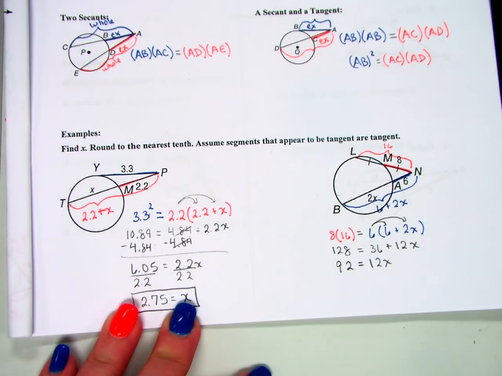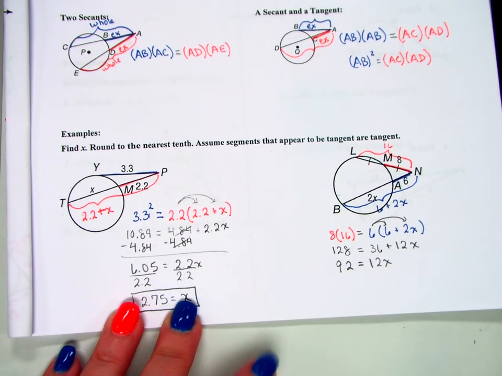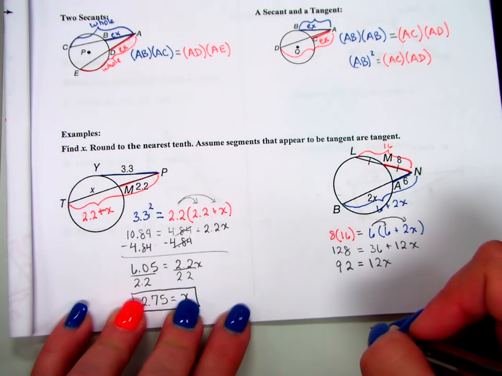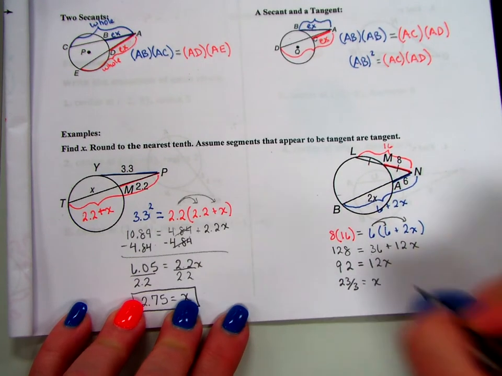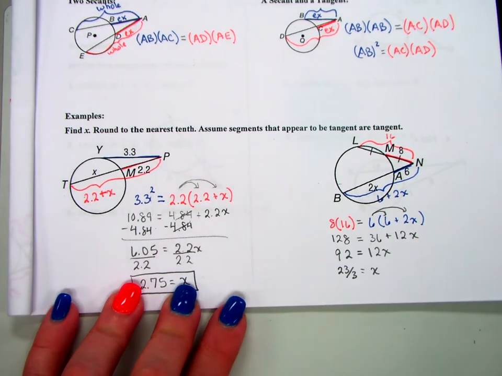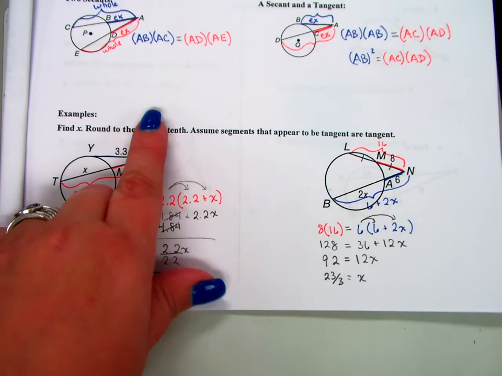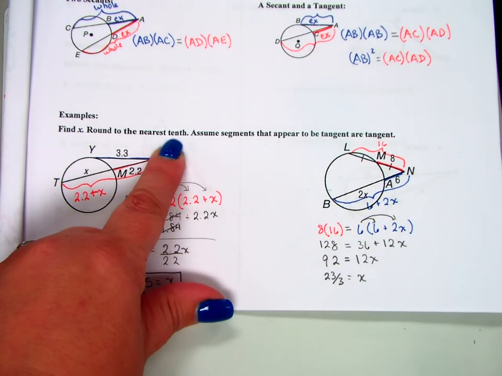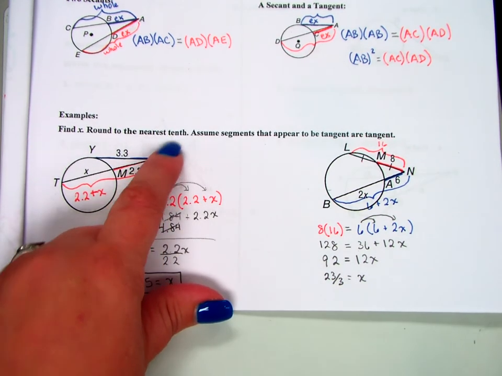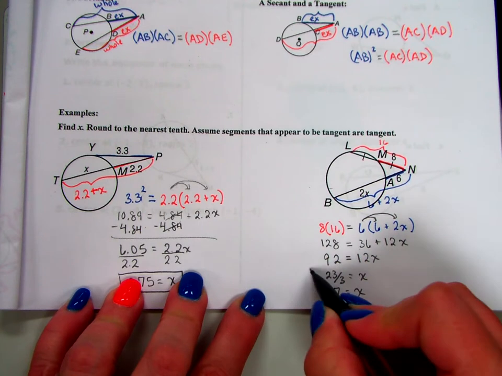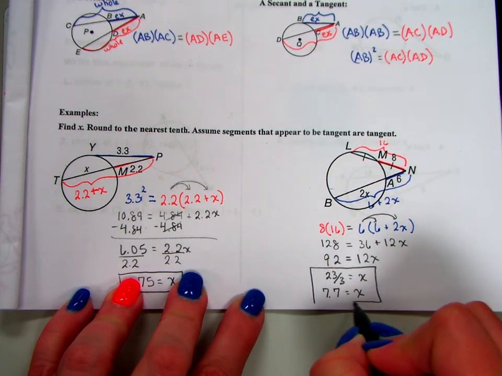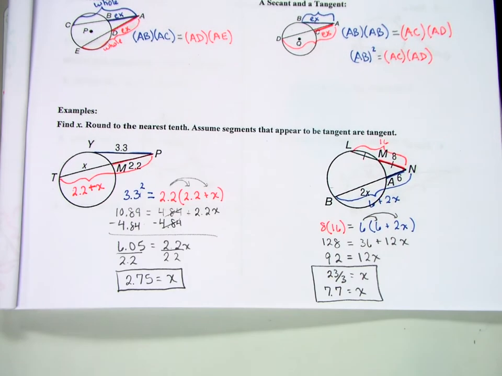And then divide by 12, and I'm going to get 23/3. It says to round to the nearest tenth in the direction, so if I do that, I get 7.7, because tenths is 1 decimal place. I would still take the fraction if you left it as 23/3. It's actually more accurate, right? All right.